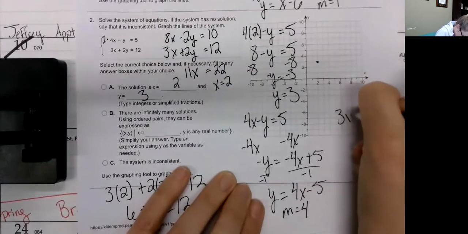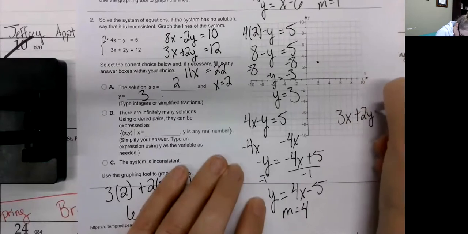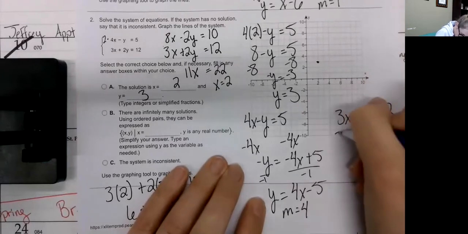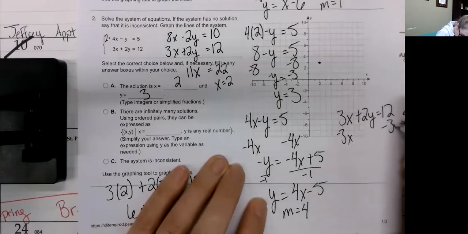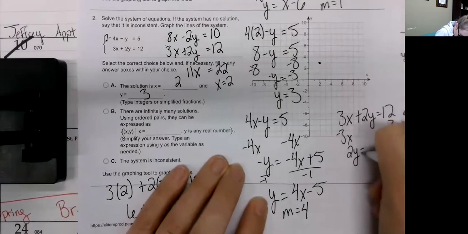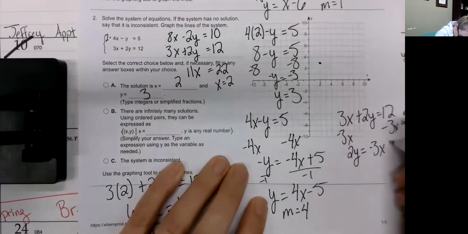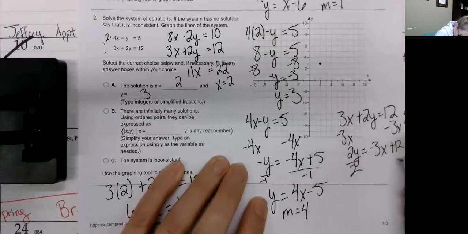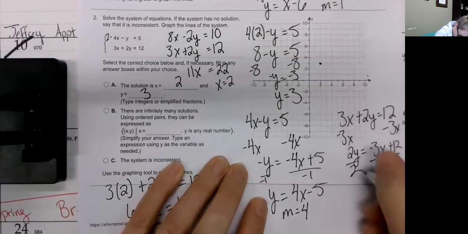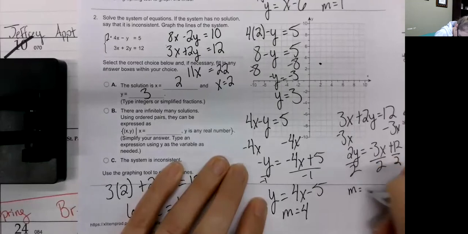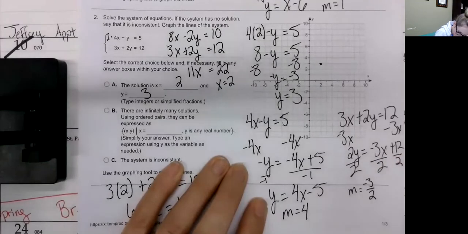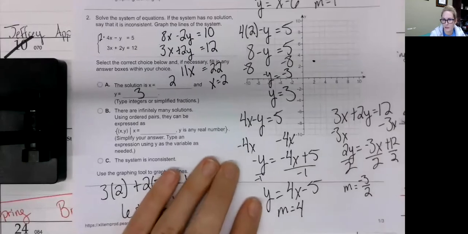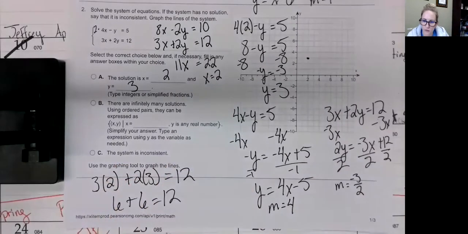Then I have 3x plus 2y equals 12 here. Subtract 3x. 2y equals negative 3x plus 12. Divide by 2. So my slope on this one would be negative 3 halves. And let's go to graph that. So I have 4 and negative 3 halves, and my point is 2, 3.